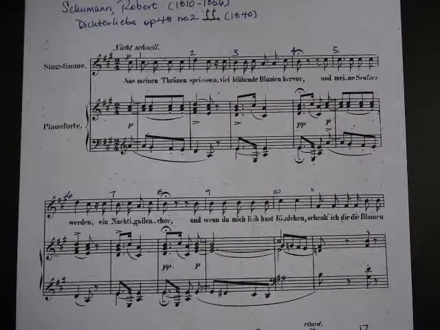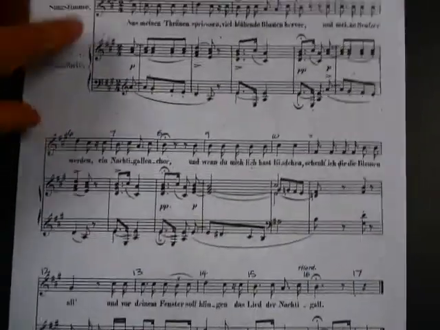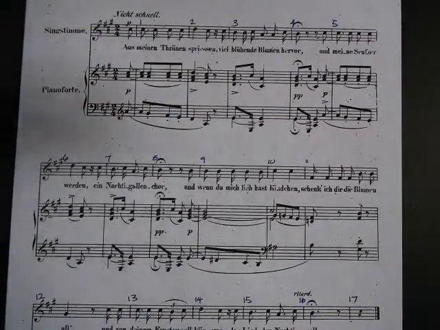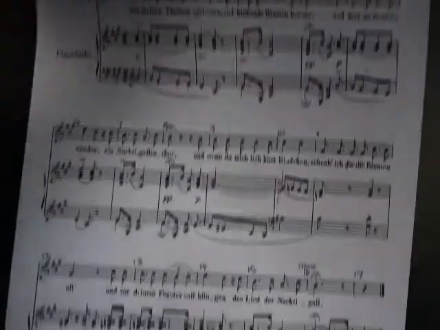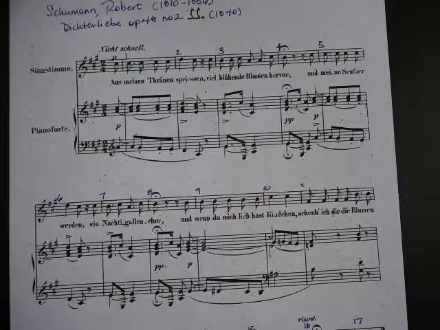This is our analysis of Robert Schumann's Aus meinen Tränen sprießen from Dichterliebe, Opus 48, number 2. I've numbered the measures. This is going to be a little bit awkward because in order for the score to show large enough, I can't get the whole score on one screen, so I'll be moving the page around. Sorry, that's going to be a little disconcerting, I realize.